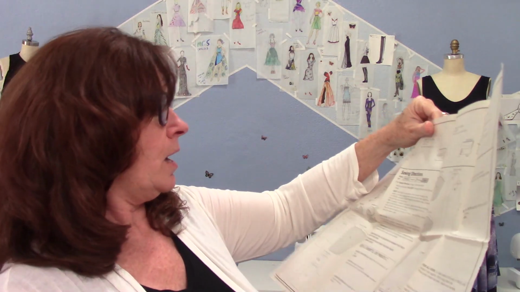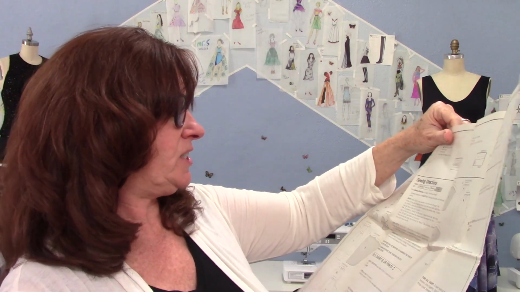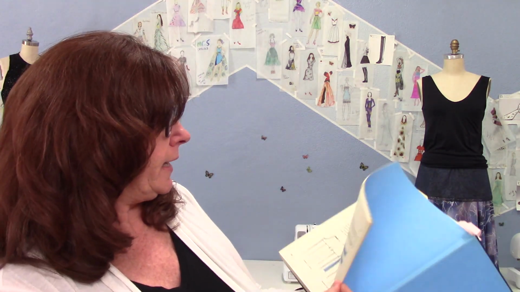But I'd read the directions. I'd be in here like, okay, stay stitch. What is that? Okay, I don't know. Some of these instructions, the easier ones like Simplicity and all, they will kind of explain what stay stitching is and this simple stuff. So I would look up, I'd get in the index, and I'd look in here, stay stitch, and it would give me like 5 pages, and I'd look and I'd read it.